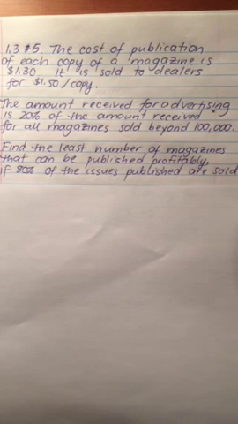And I start laughing here because it's getting chaotic, lots of words and different things to imagine. So we're asked to find the least number of magazines that can be published profitably if 80% of the issues published are sold. Okay. So first step, calm down.